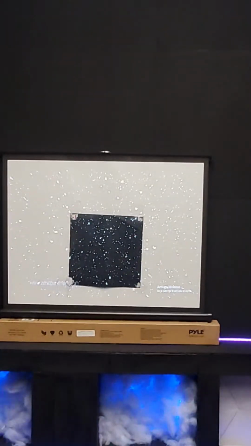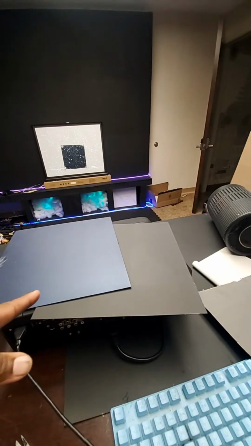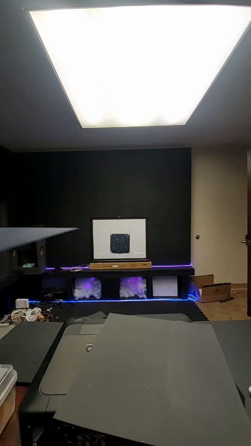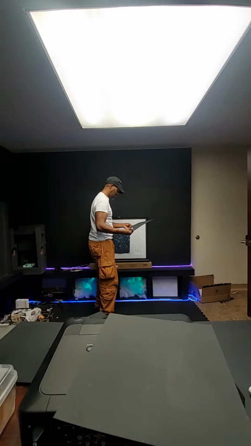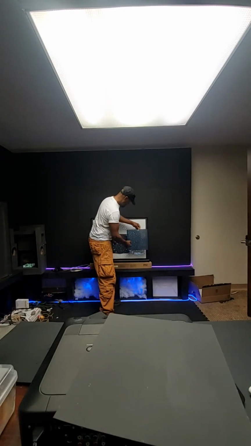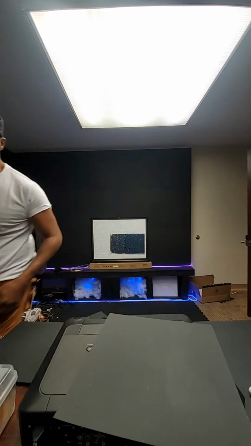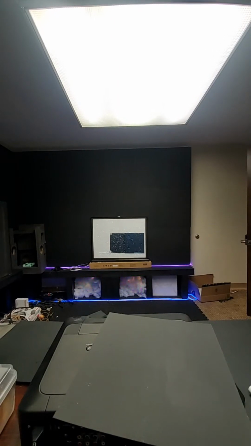I'll show you. This is the black surface we had. This is a blue surface. See? That's blue. Next to certified.